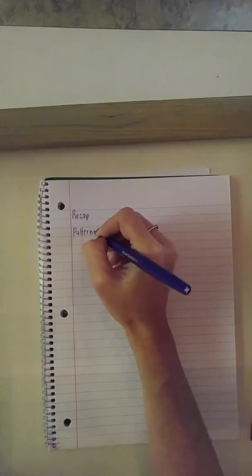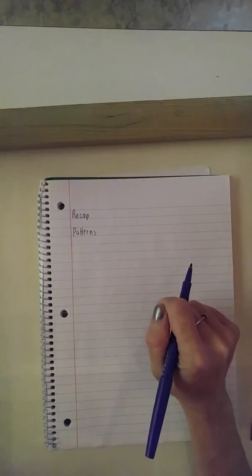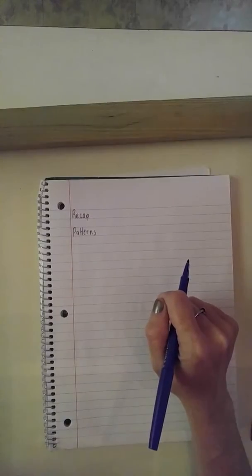This is what we did on Friday. So actually I'm going to do a couple of recap videos. Let me start with our recap video for Thursday's lesson. Now Thursday's lesson was patterns. And we have previously worked on patterns, but we worked on patterns with shapes and colors and figuring out what comes next based on visuals.